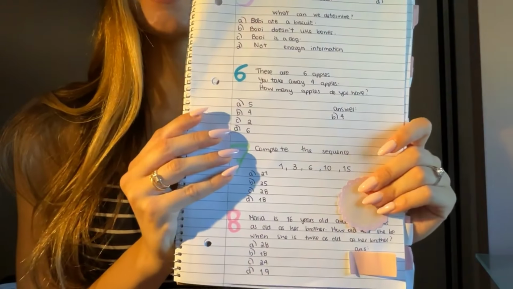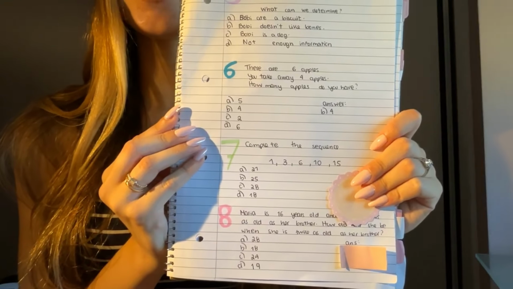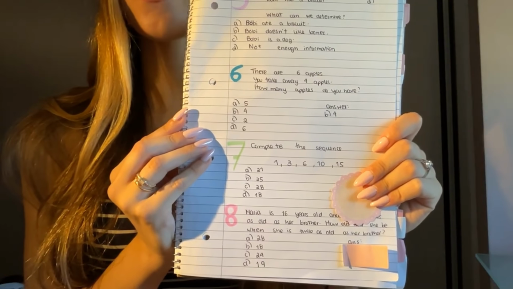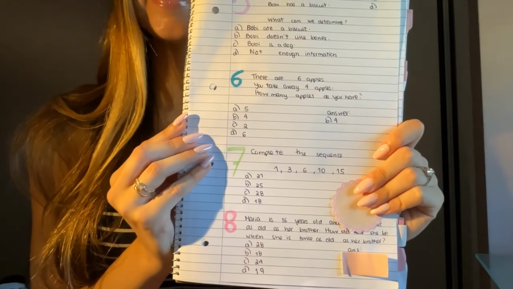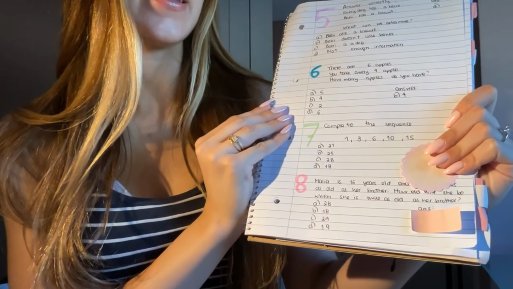So which one do you think is the correct guess? 21, 25, 28, or 18? What number comes next in this sequence? 1, 3, 6, 10, 15.